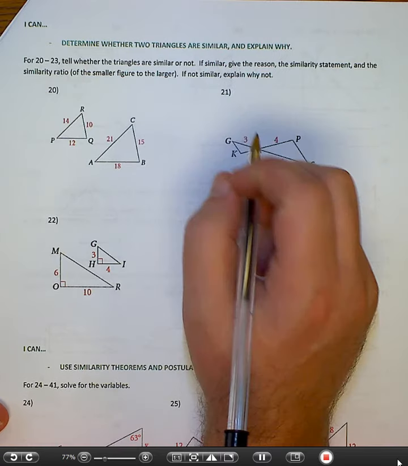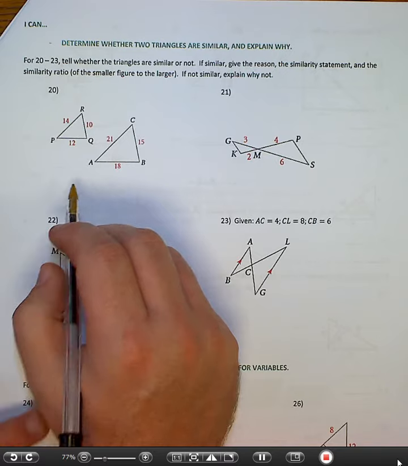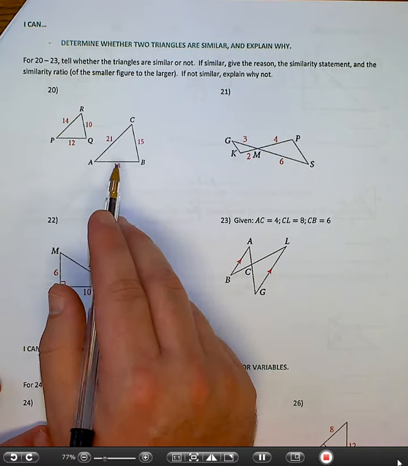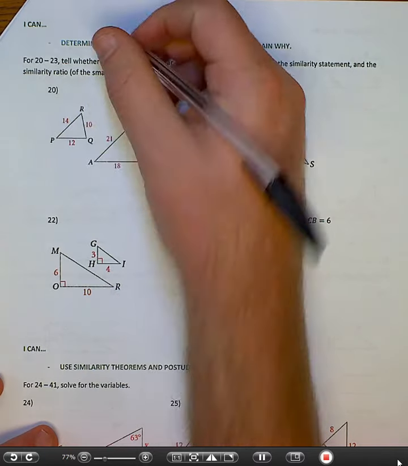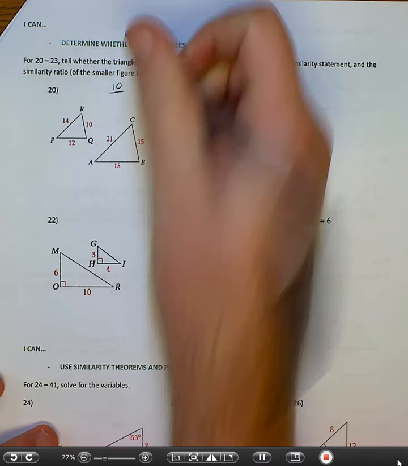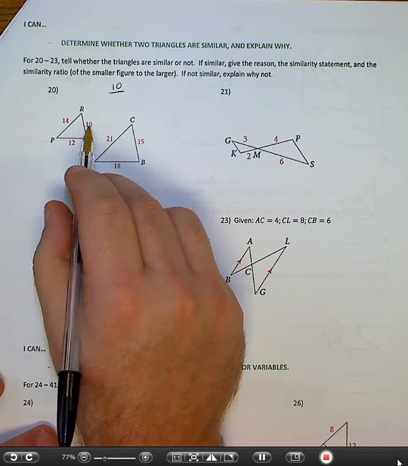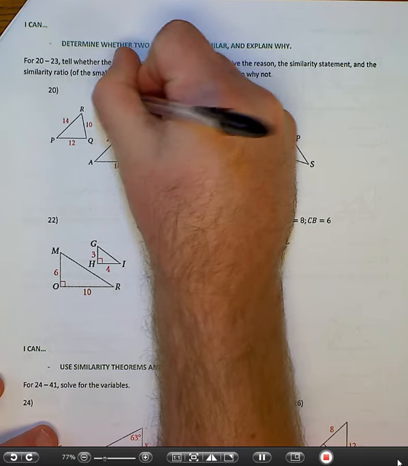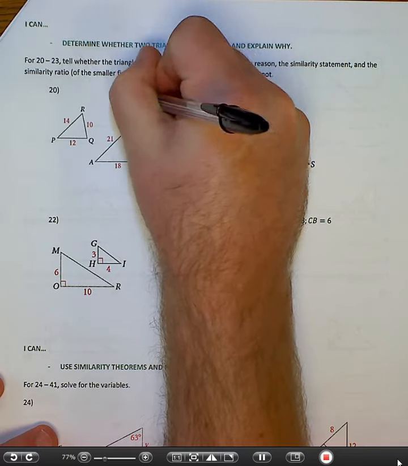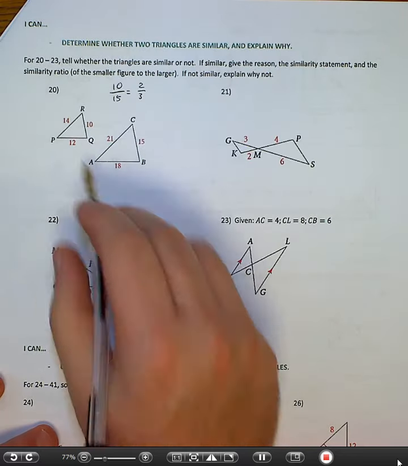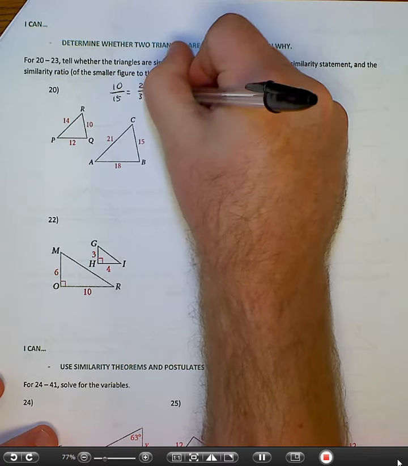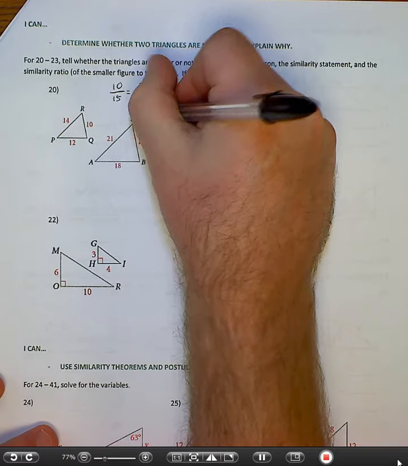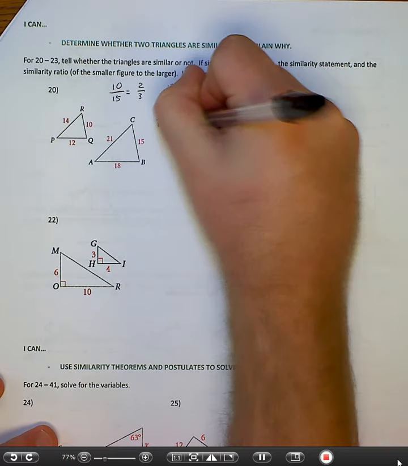Okay, so number 20. I'm given the lengths of 3 sides and the lengths of 3 sides. I'm going to see if they're proportional. So I'm going to match them up. So I'll start with 10, just because. 10 is the smallest of the 3, so it's got to match up with the smallest of the 3 over here, so that's 15, which reduces to 2/3. 12 is the middle. 18 is the middle, which reduces to 2/3. 14 is the largest. 21 is the largest, which reduces to 2/3. They all reduce to 2/3.